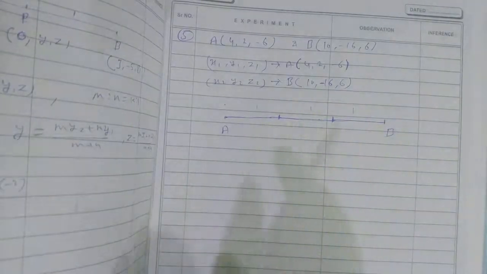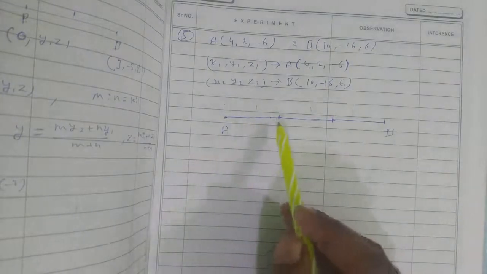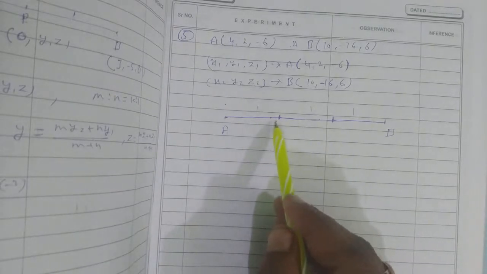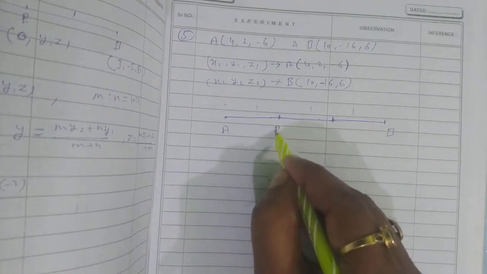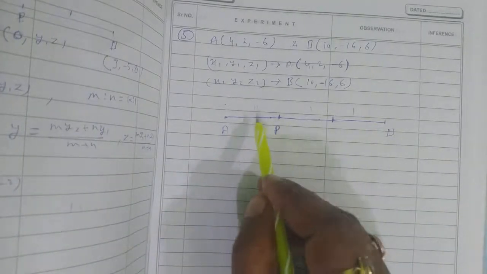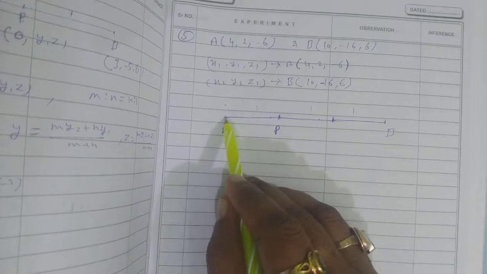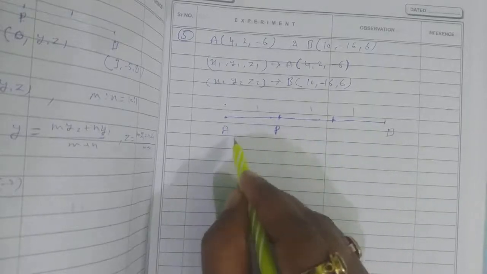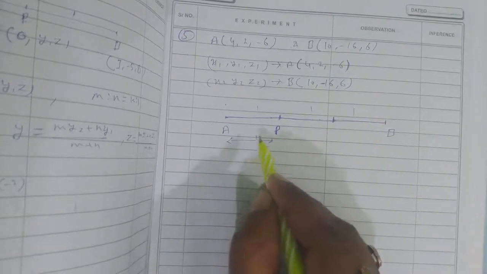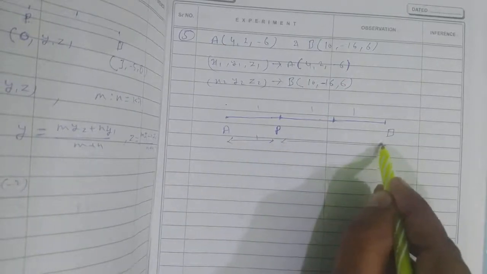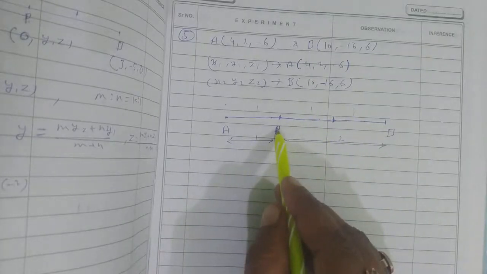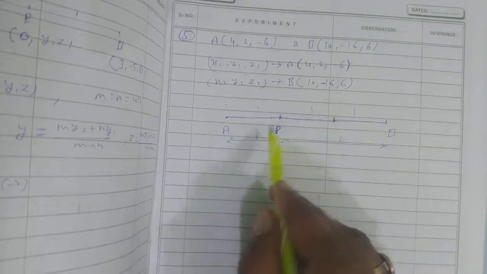The first thing is you will find the two coordinates, with respect to this point and with respect to the other point. First we find the coordinate according to this point, so let's suppose this point is P. What is the ratio here? The distance from A to P is 1, and the distance from P to B is 1 + 1, which is 2. That means P divides the line AB in the ratio 1:2.